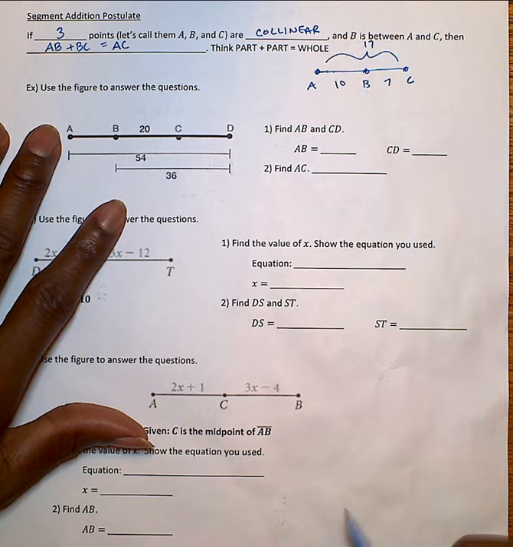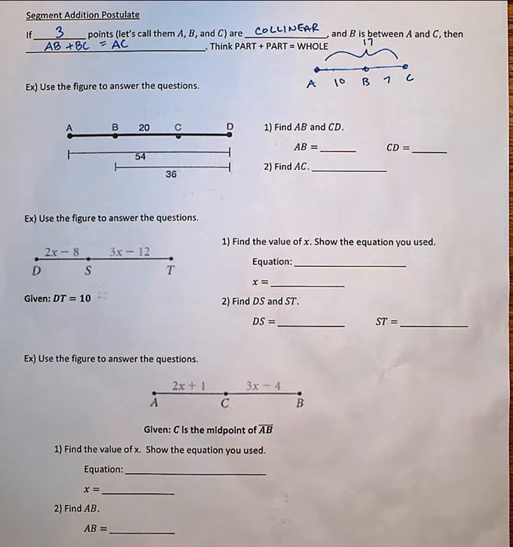Okay, pretty common sense there. A lot of these early postulates kind of seem to be that way. But let's make it a little bit more challenging, I guess. For number 1, it says find AB, AC, and CD.